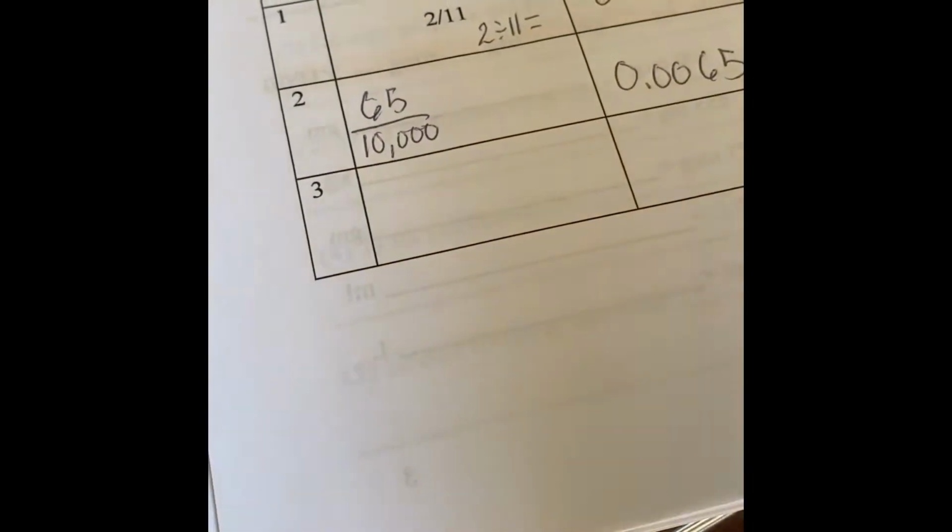So we're going to start with number 2 now. You have 0.65%. The easiest thing to do with this is to change it from a percentage to a decimal. You'll do that by dividing it by 100, which will equal 0.0065. And that will leave you with 65 over 10,000, because the 6 is in the ten-thousandths place.